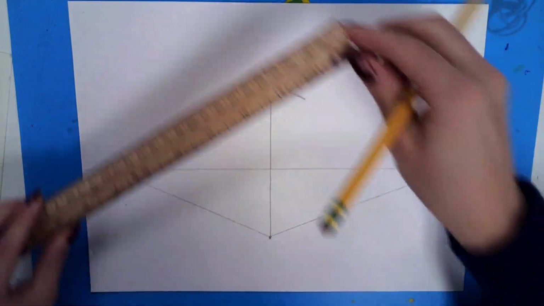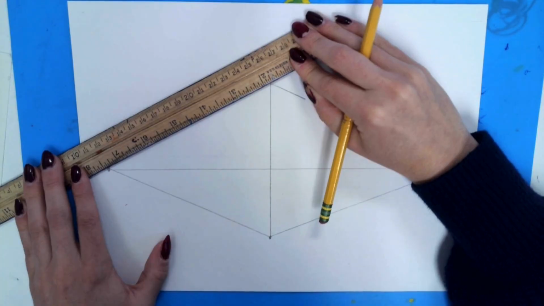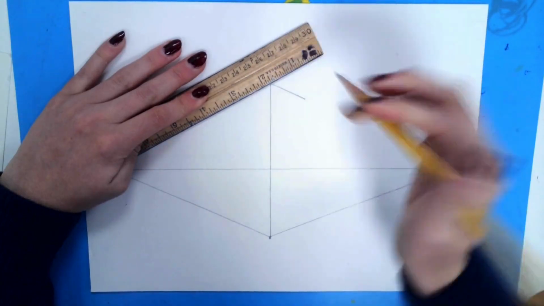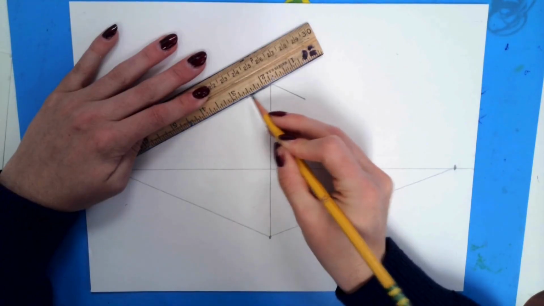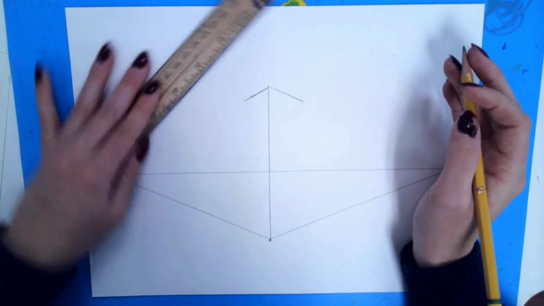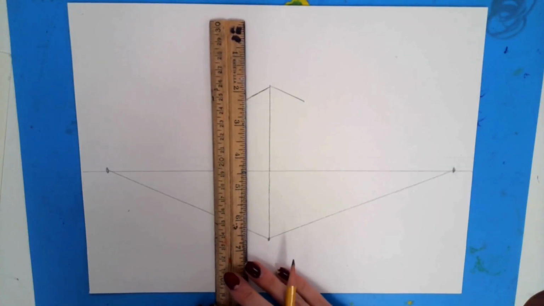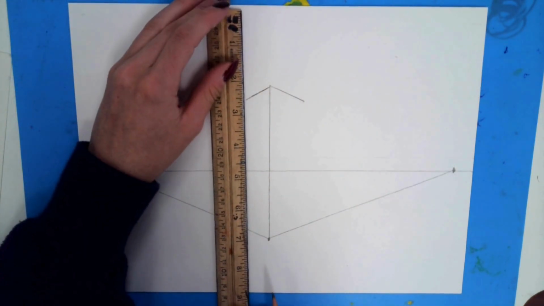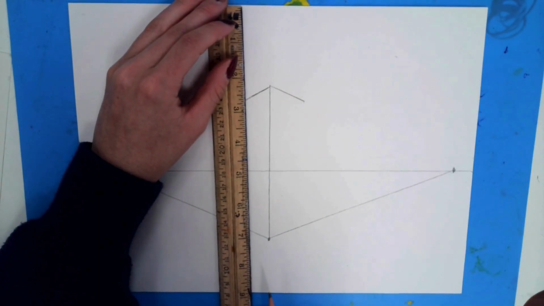Now I'm going to go ahead and draw the left side of the building. And I'm going to my left-hand vanishing point since it's the left side. And there we go. Okay. Now you're going to draw vertical lines straight down. And again, I'm making sure that my ruler is actually straight, that I'm not diagonal or something.